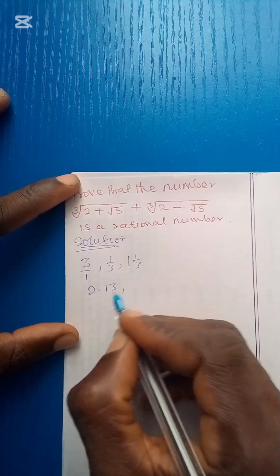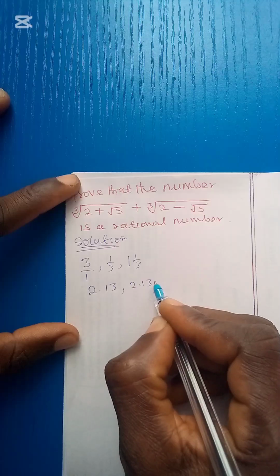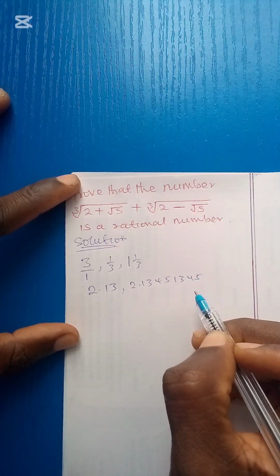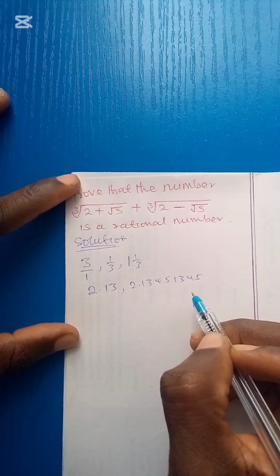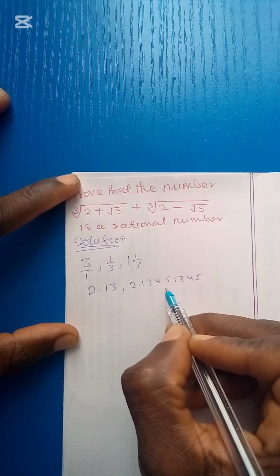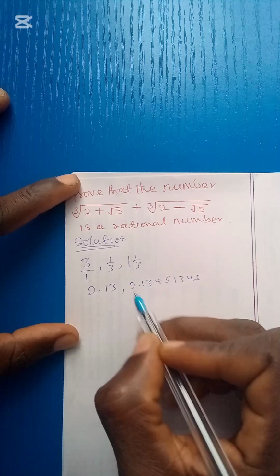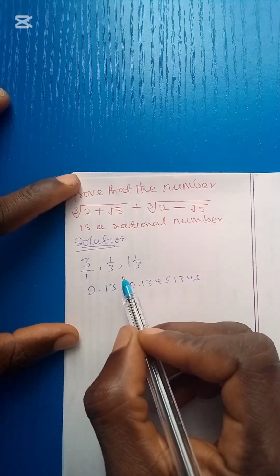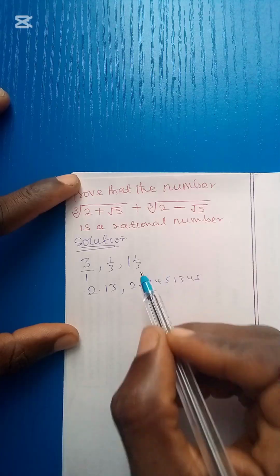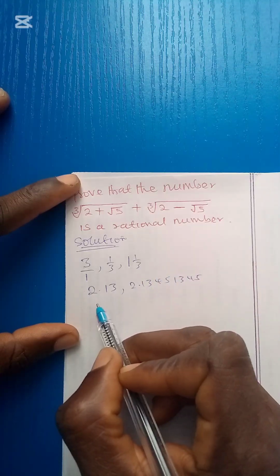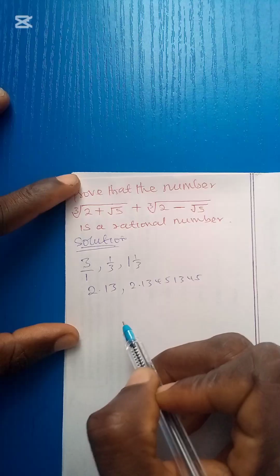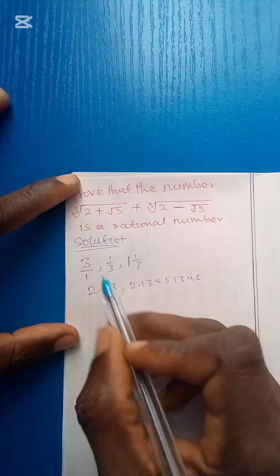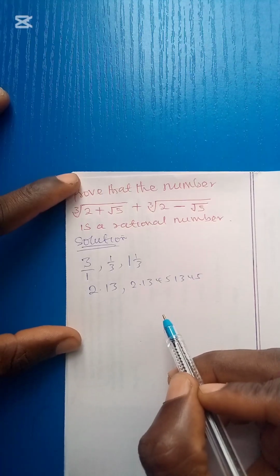I can also include numbers like 2.1345 as members of the set of rational numbers, because the decimal part is repeating. So members of the set of rational numbers include the whole numbers, proper fractions, improper fractions, mixed fractions, or decimal numbers whose decimal part can terminate, and then decimal numbers whose decimal part repeats. These are members of the set of rational numbers.